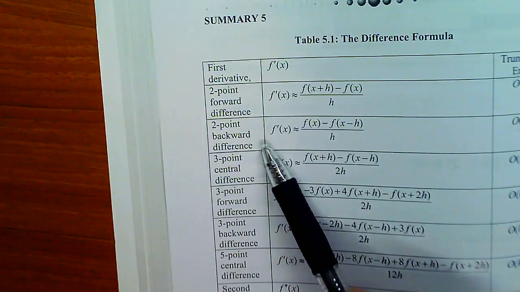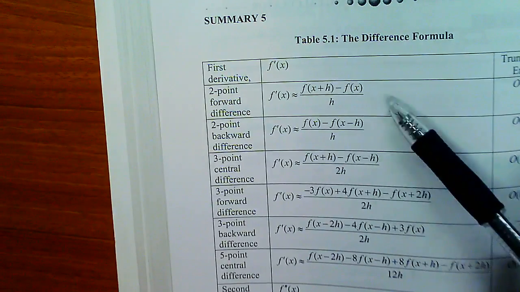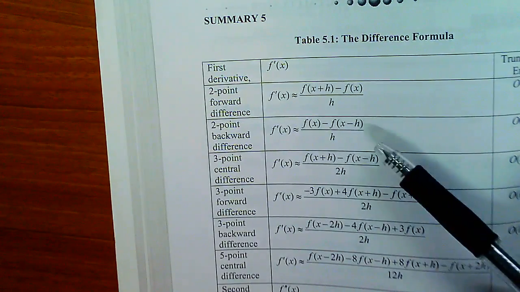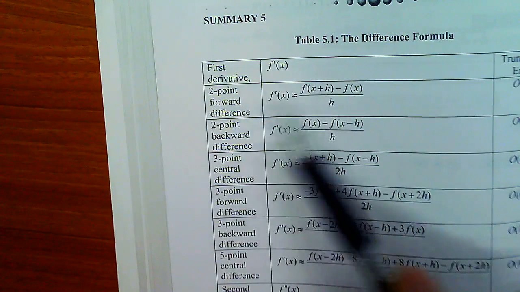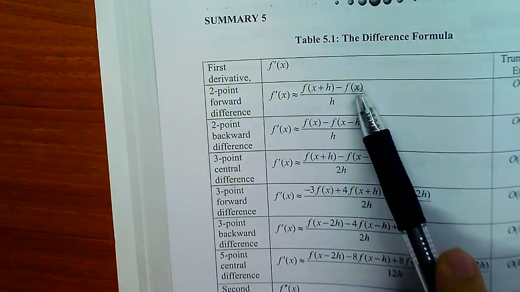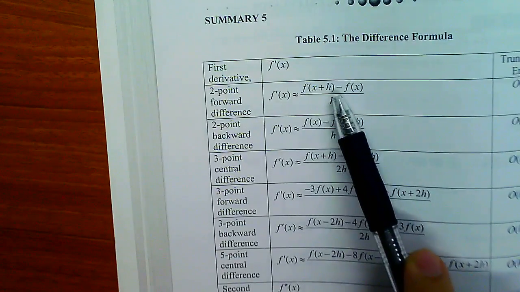In the exam, these 2 formulas might not be given because they are too simple, they are very straightforward. Forward difference, 2 points. The first point will be the point that you want to differentiate. The second point will be the next point, that is x plus h.